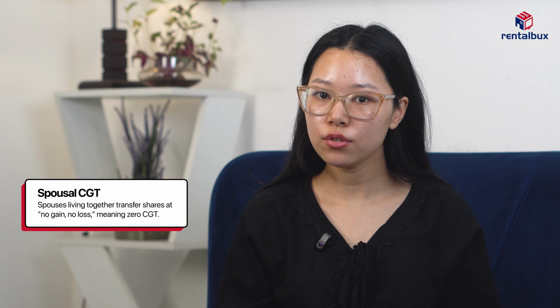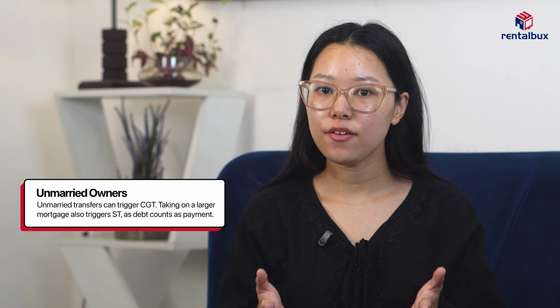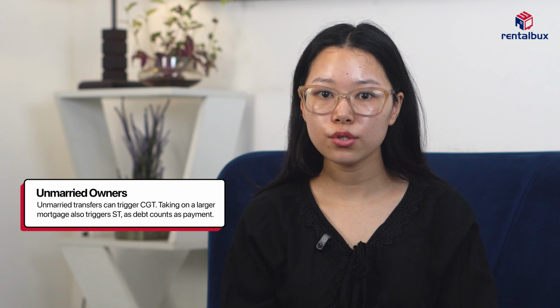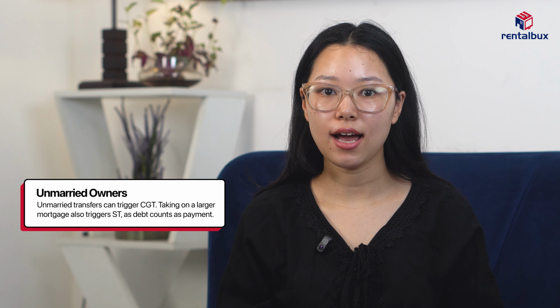But watch the knock-on taxes. Transferring a beneficial share between spouses who live together is no gain, no loss for capital gains tax, so no CGT on that transfer. Between unmarried owners, a transfer can trigger CGT, and if the person taking the bigger share also takes on more mortgage, stamp duty can bite because assuming debt counts as consideration. HMRC can and does challenge income splits that don't match the paperwork. That's an incorrect return with penalties and interest.